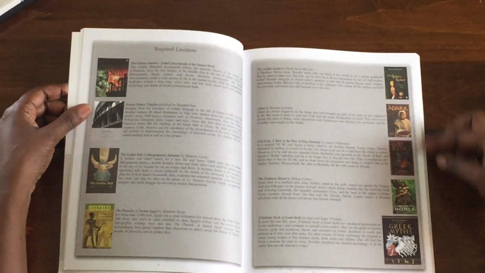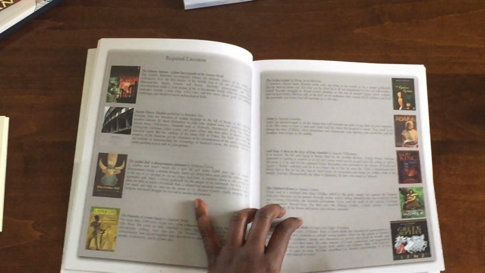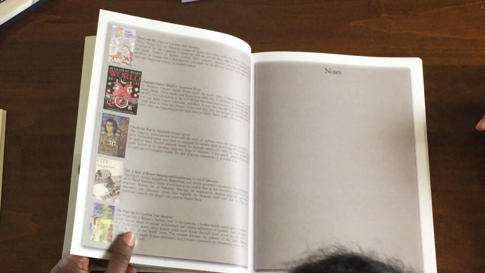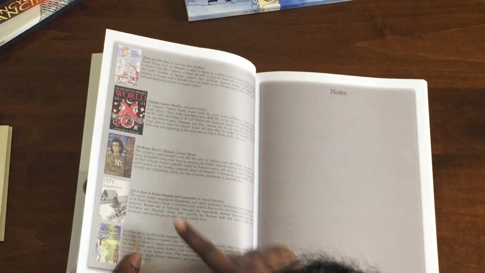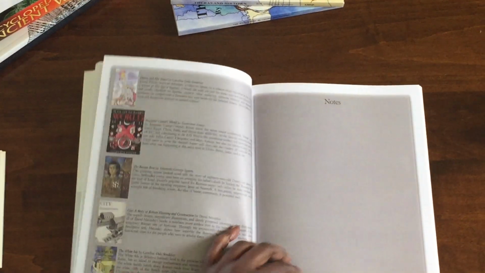Beautiful Feet sent me almost all of the books necessary, so we'll just supplement and purchase the rest of the books that we don't have. But it just gives a really nice explanation, and you can also find this information online.